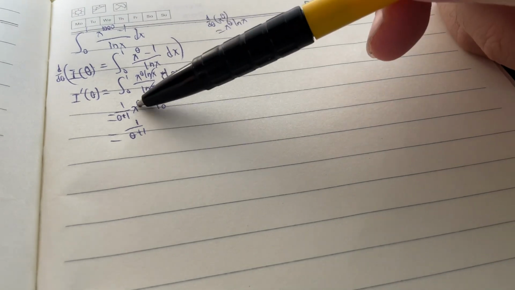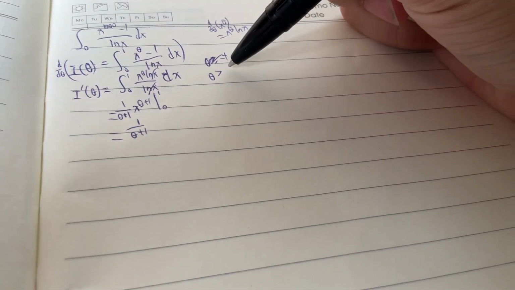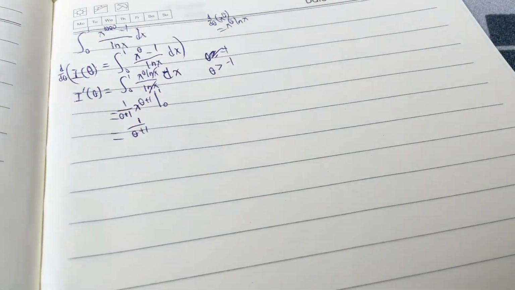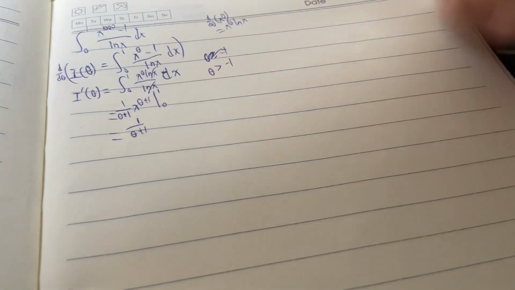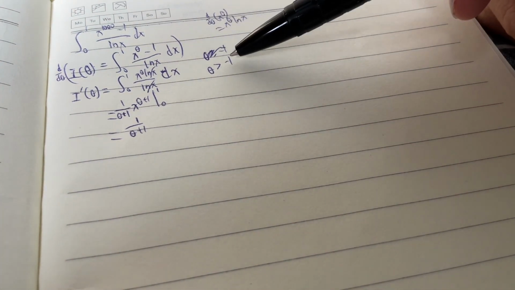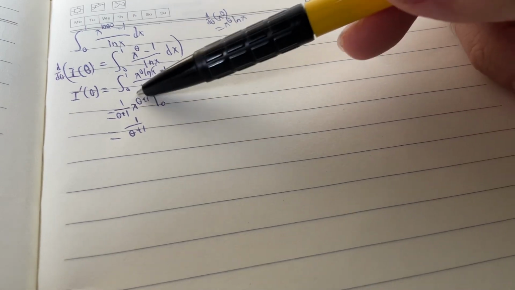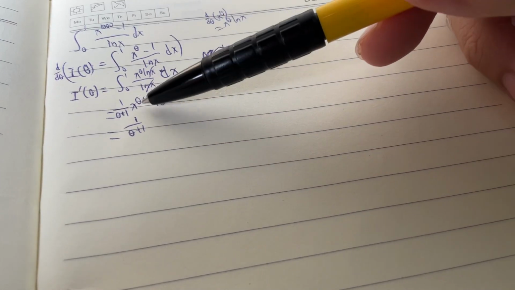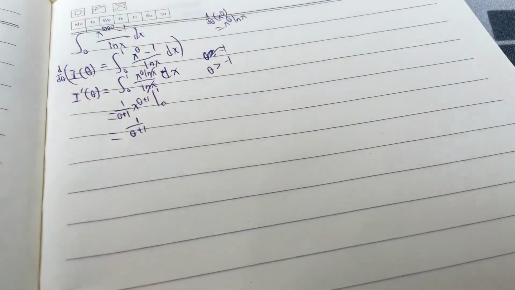It cannot be equal to negative 1, because if it is negative 1, you get 0 to the power of 0, and that's not okay. And also if theta is 0, that's okay, 0 to the power of 1. So minus 0 doesn't matter.